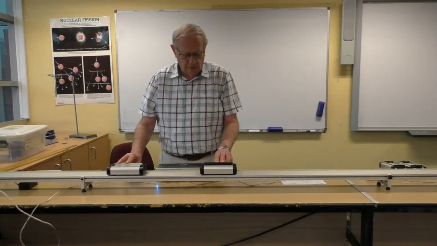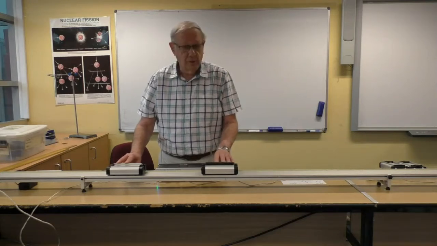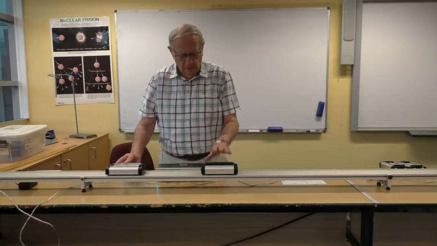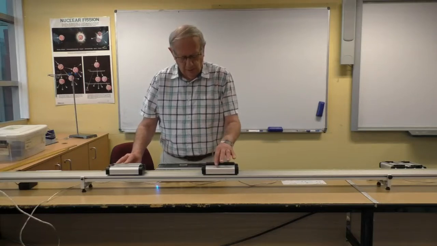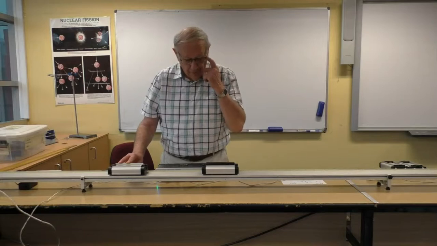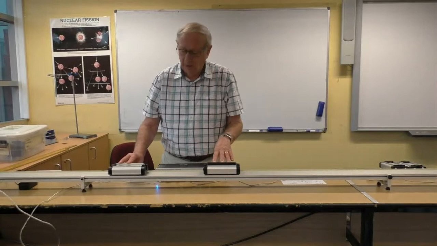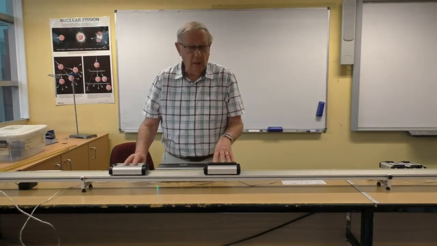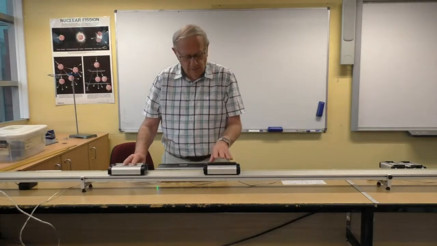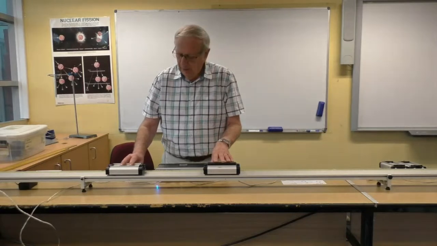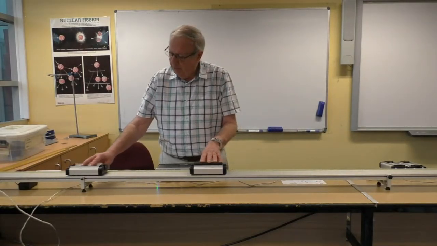Now we've got an example of two different masses. This one here has got an additional 500 grams or half a kilogram added, so that's a total of 1 kilogram, and this one here is half a kilogram. So we'll have this one here stationary, and we'll have this one here moving.